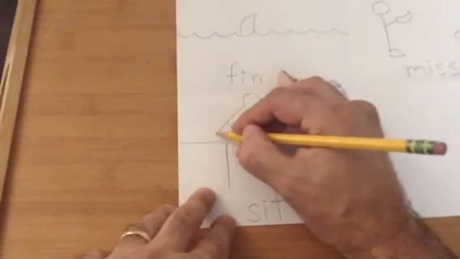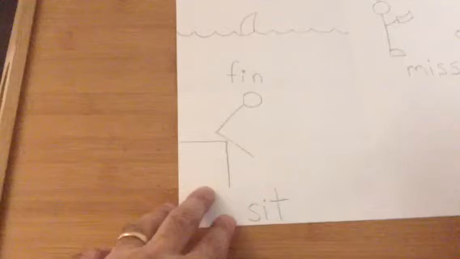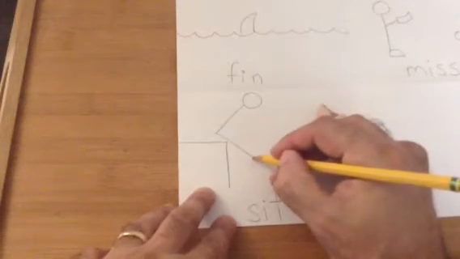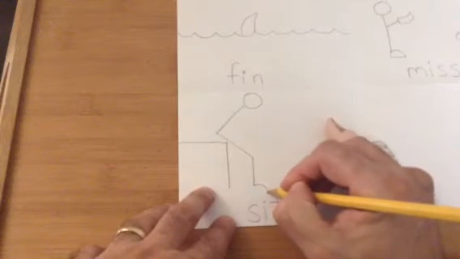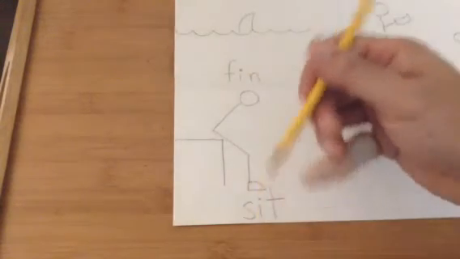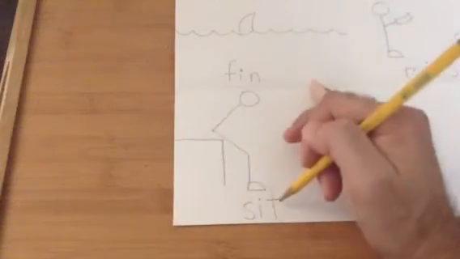Now we're going to draw another line, diagonal. And then finally one going straight down to our world famous shoes. Now, we want to make sure that everybody knows that this person is sitting down, not standing, because our word is sit.